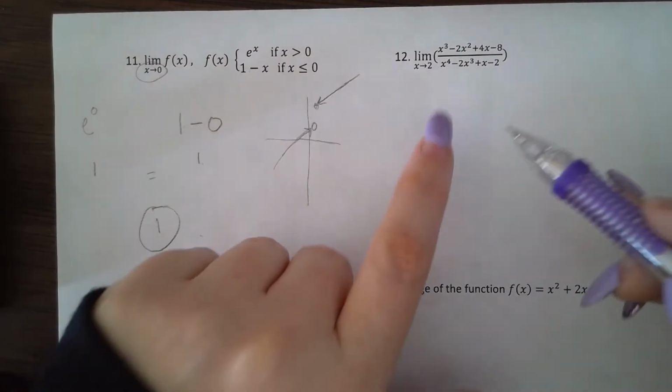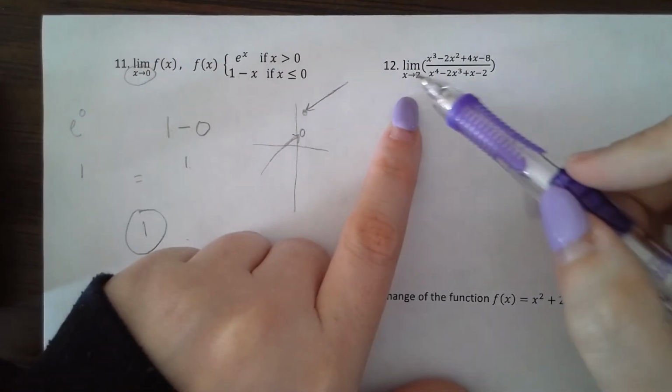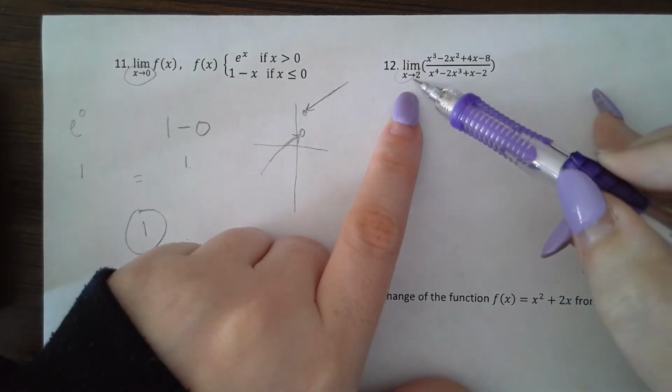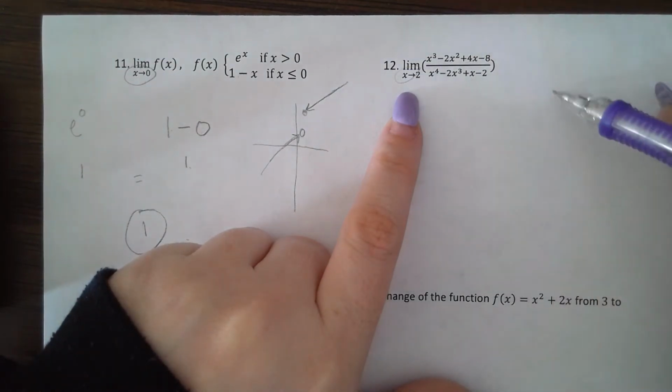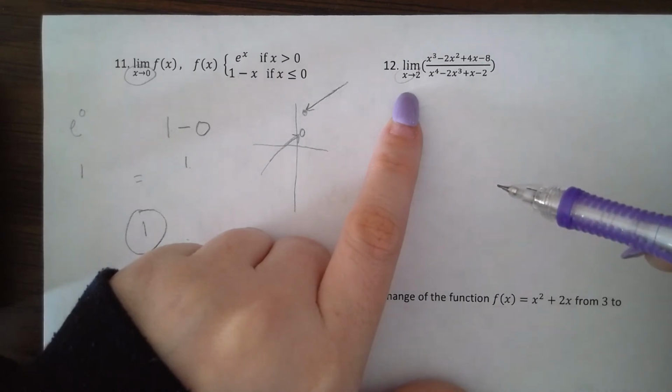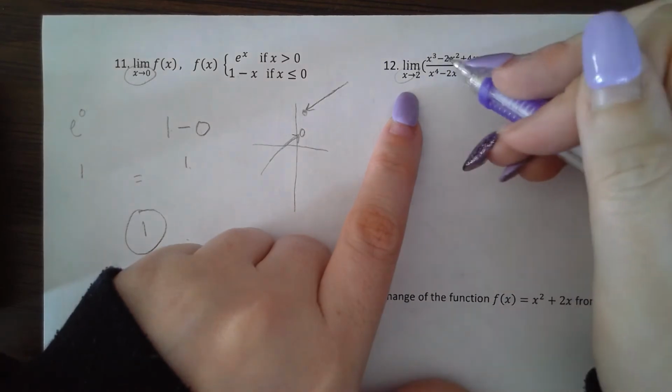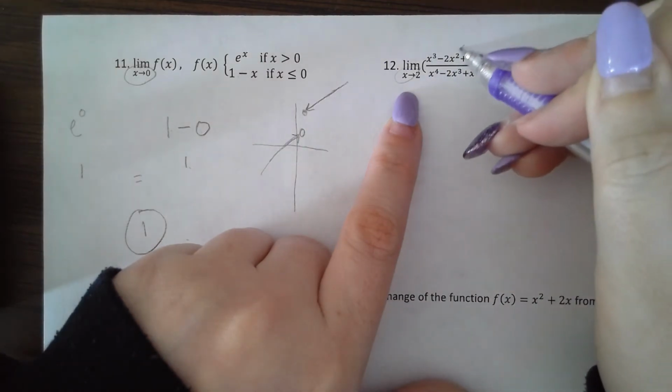Okay. Now number 12, as x is approaching 2. When we have something like this, you could go ahead and plug the 2 in, but I'm going to tell you right now, you're going to get an error like we had in number 10. So we're going to have to factor. And remember, when we're factoring, when we have 1, 2, 3, 4 terms, we factor by grouping.